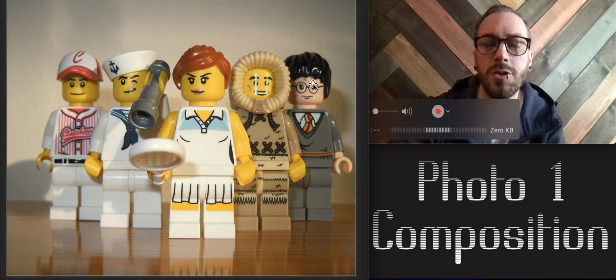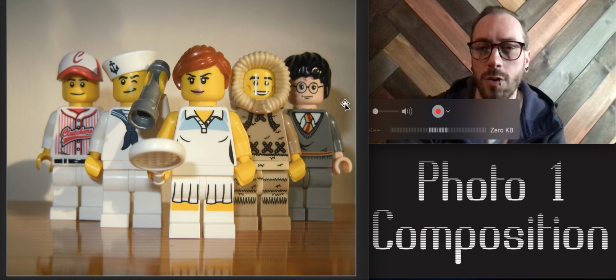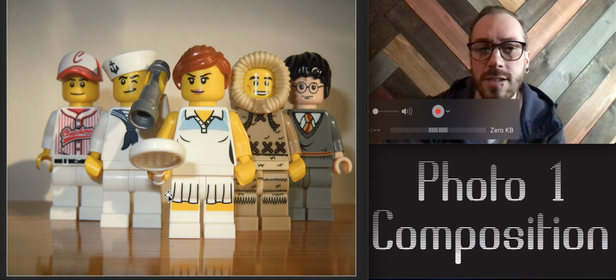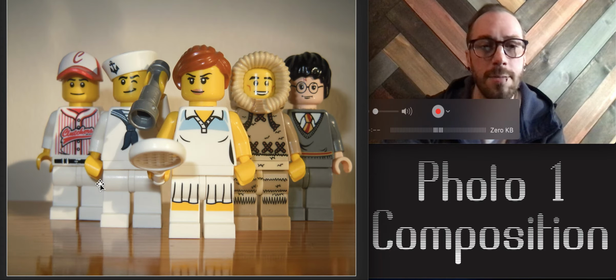Again, their eyes are all going through about one of the lines for the rule of thirds. Now, there are things you could do better here. It would be nice to see this photo be a little more symmetrical. On the outside of old Harry Potter's hand right here, there's a tiny bit of space. Over on the right side with the baseball player, there's far more space. It would be nice to see this cropped and symmetrical so the tennis player is directly in the middle, because she does have 2 Lego pieces to balance her out on either side.